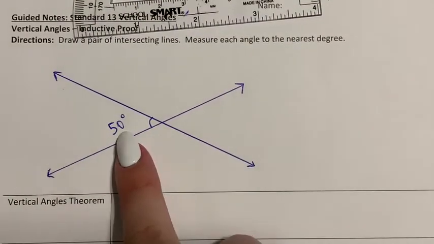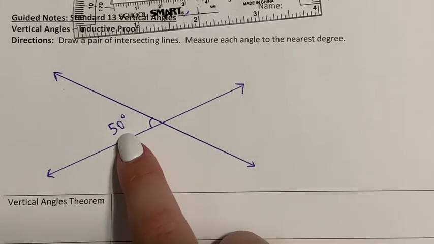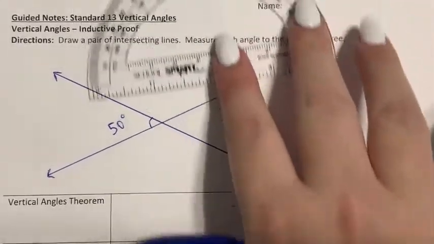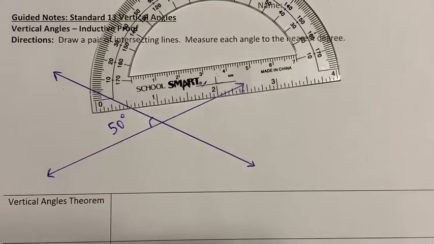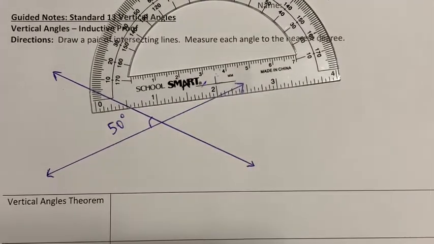You're probably not going to get 50 degrees for your first angle, and that's okay. You're going to use your protractor to measure all 4 angles. At this time, go ahead, pause the video and see what 4 angle measures you come up with.